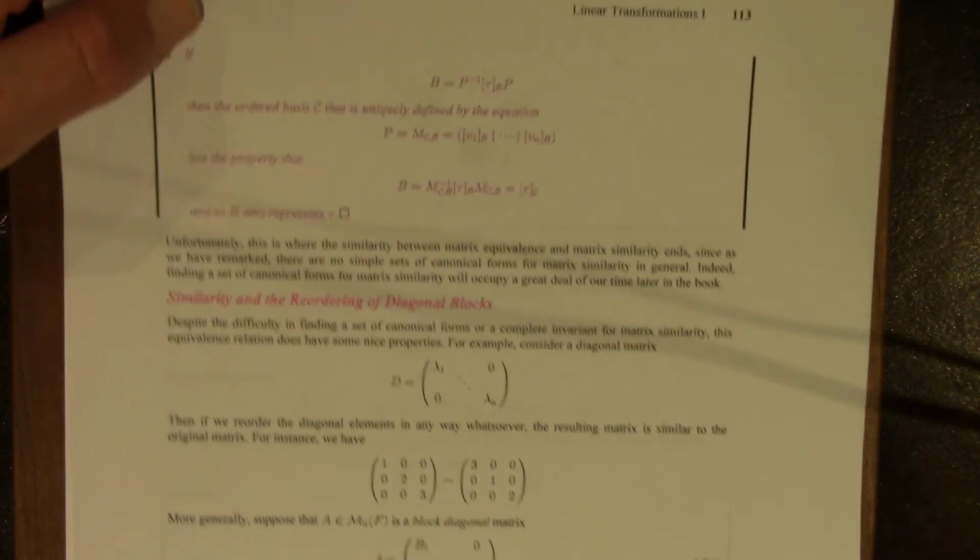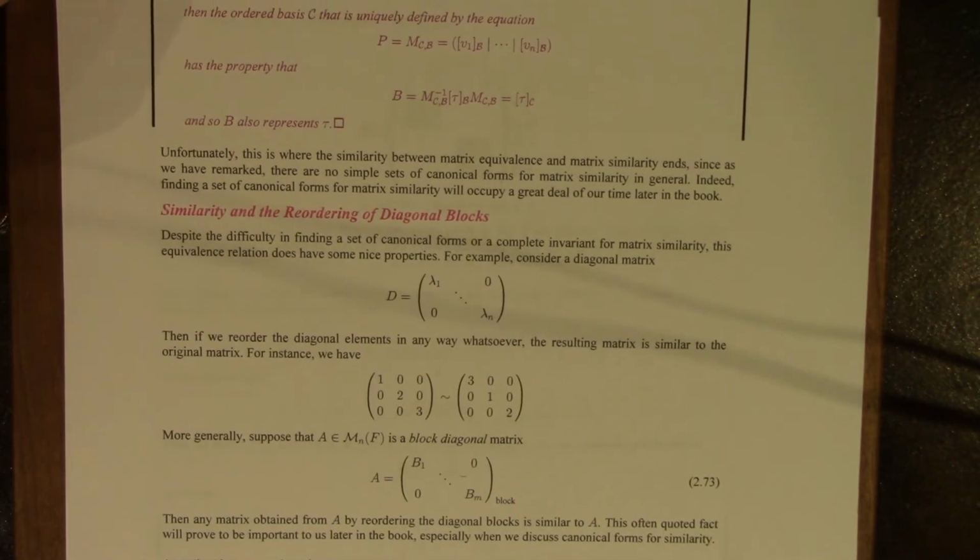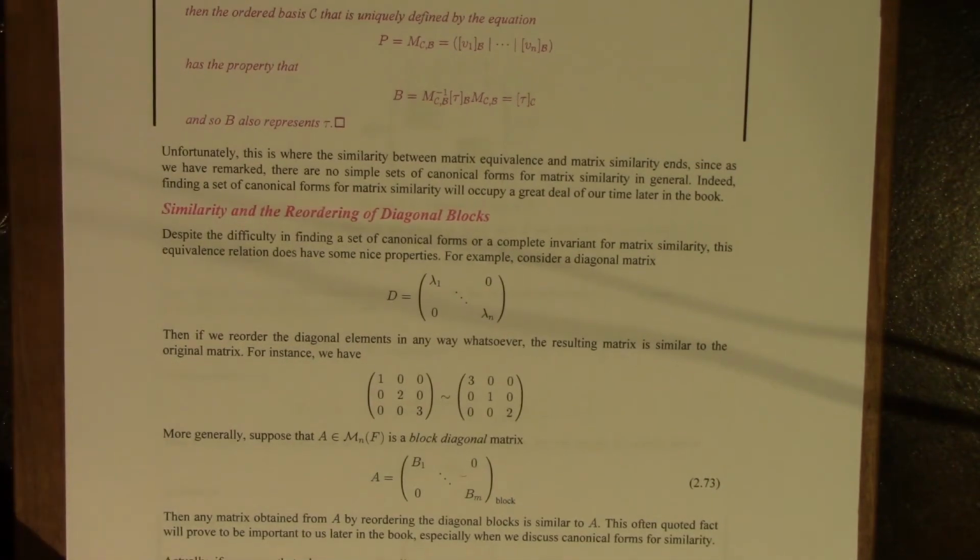Unfortunately, that's where the simple analogy between matrix equivalence and matrix similarity ends, because as we've discussed before, there are no simple sets of canonical forms for matrix similarity. So while the theory may carry over, the practice does not.